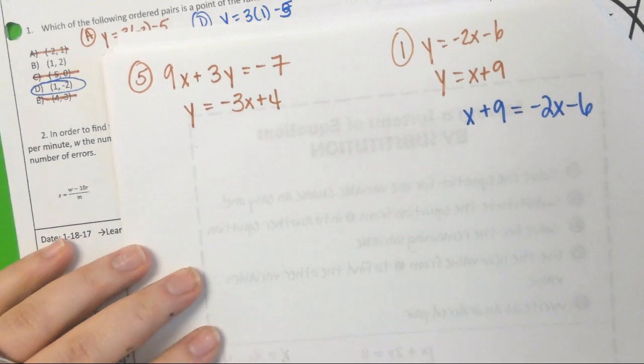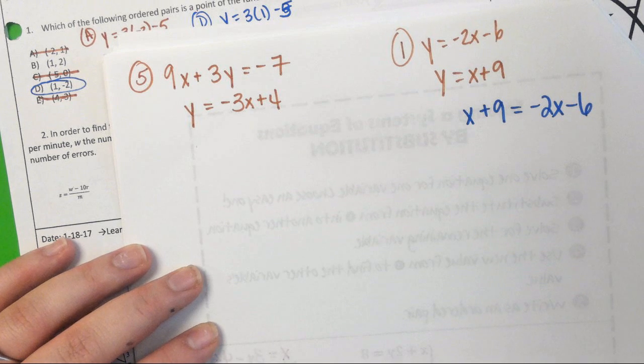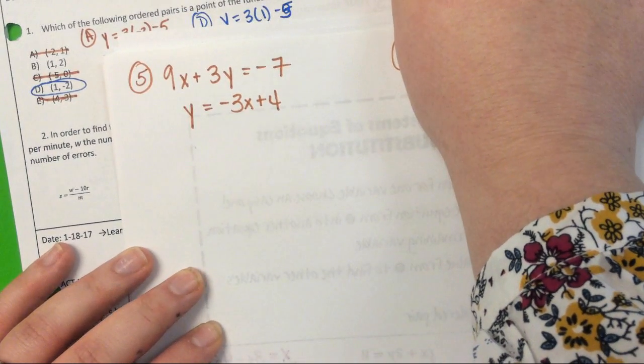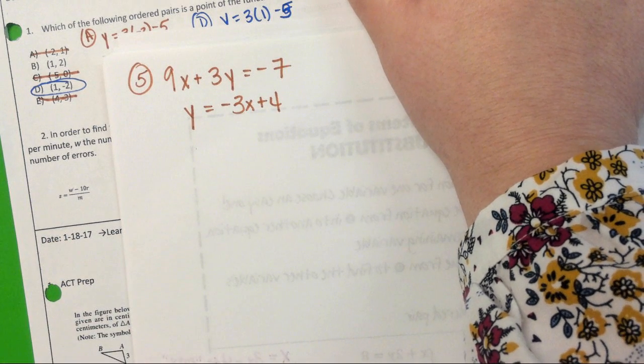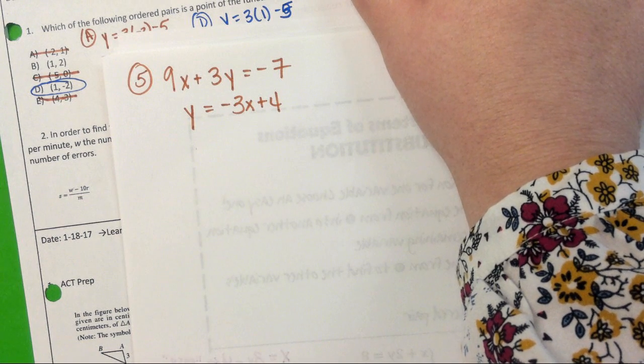Did you subtract that x? I could. Which equation's already set up for me? No, yeah. Forget that one. I know you know how to solve the rest of it. Forget that. This one. What do I need to do?